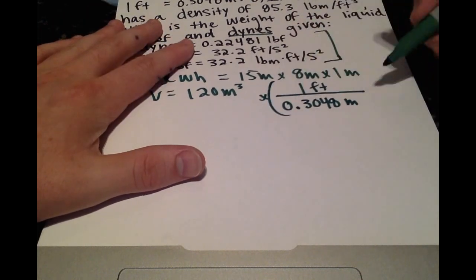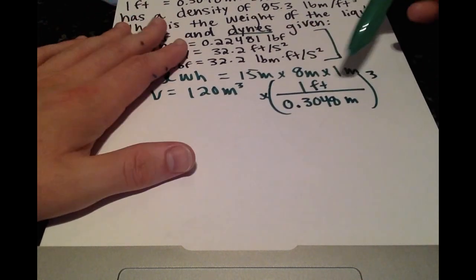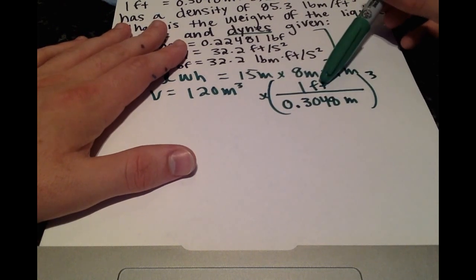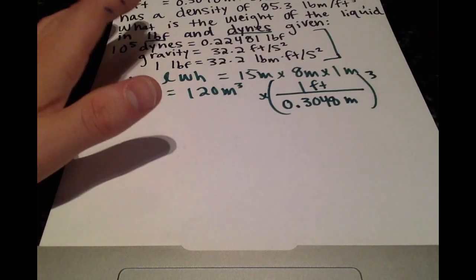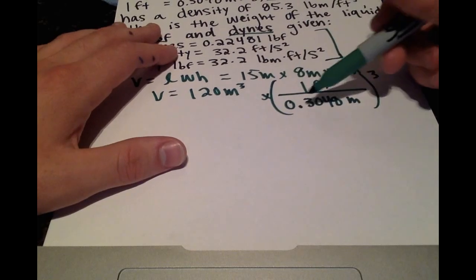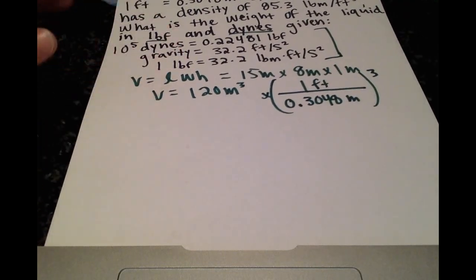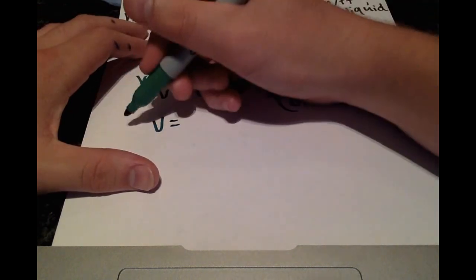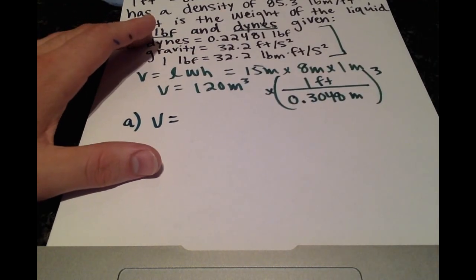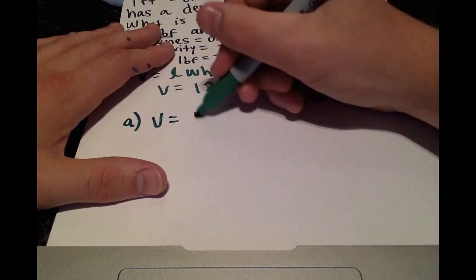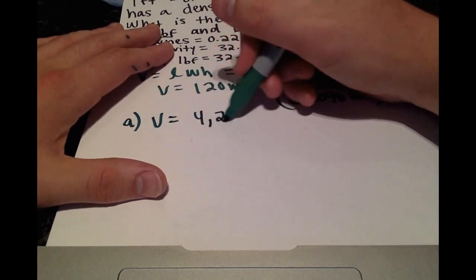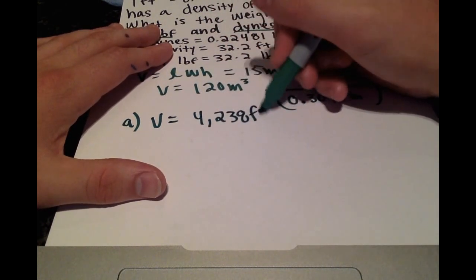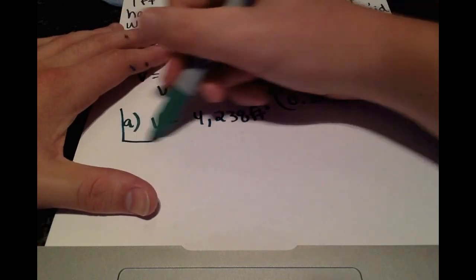We're going to have to cube this whole thing, and that'll get the unit feet cubed on the top and the unit meters cubed on the bottom, and that'll also cube the value 0.3048 in the denominator. So once we do that, we get part A, our volume is 4,238 feet cubed.